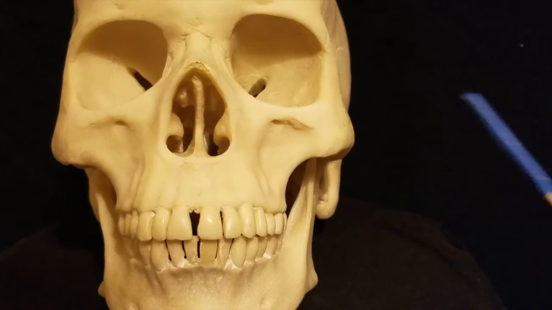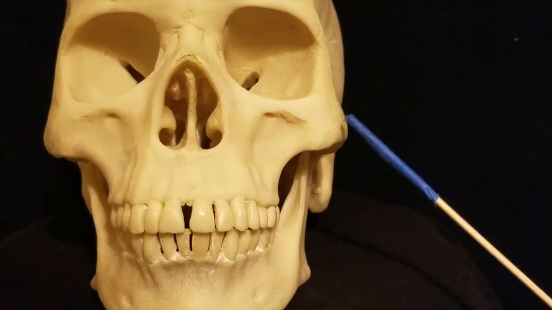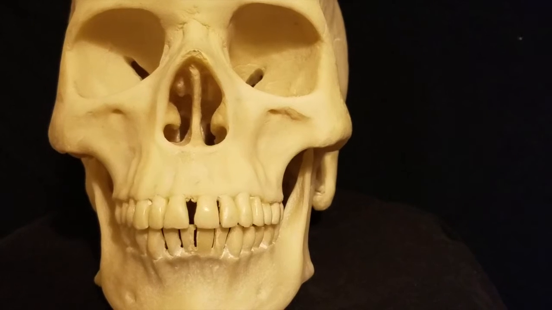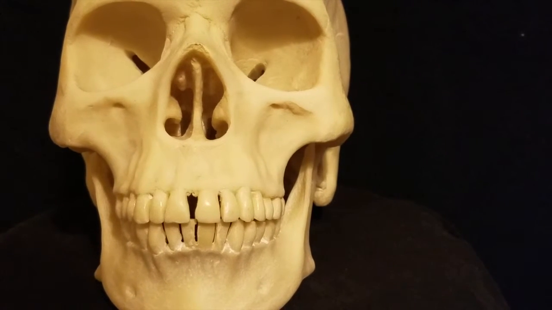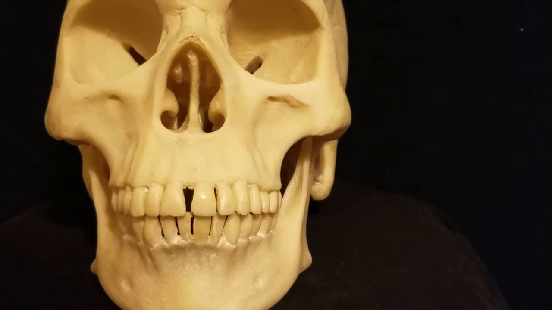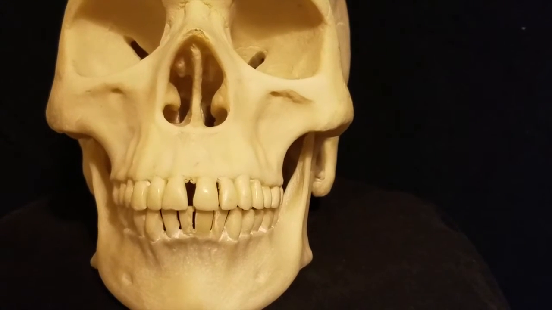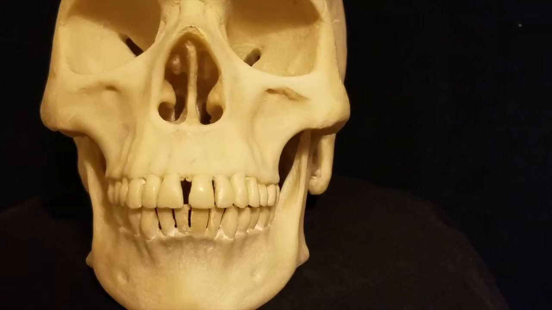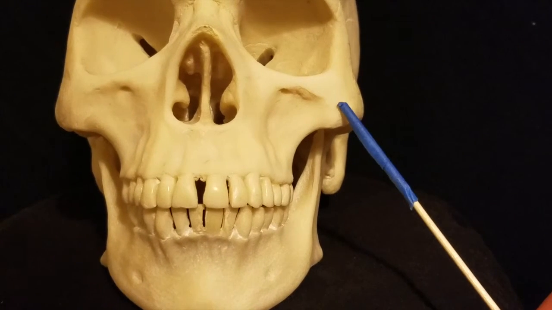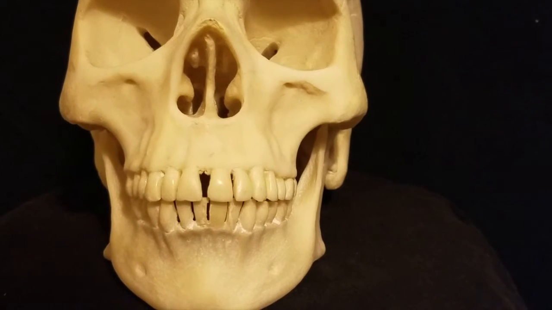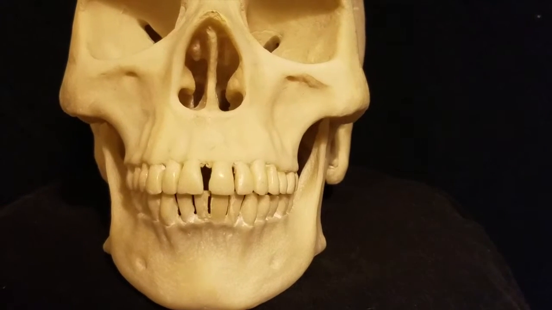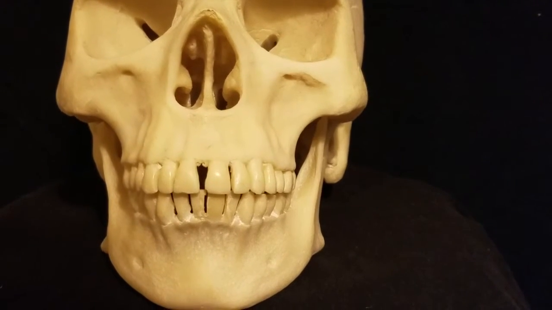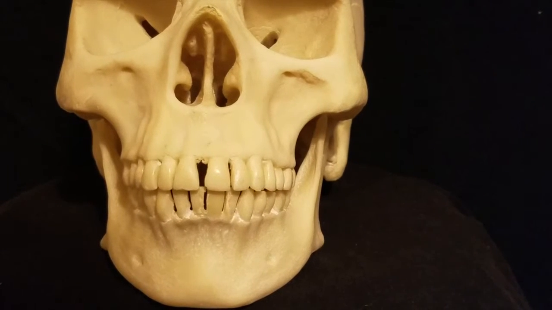The zygomatic bone is one of the most irregular shaped bones of the skull and forms the lower outside edge of the orbit and the prominence of the cheeks. The zygomatic bone supports the main jaw muscle, which is the strongest muscle in the body in proportion to its size, the masseter, which allows chewing food and speech.